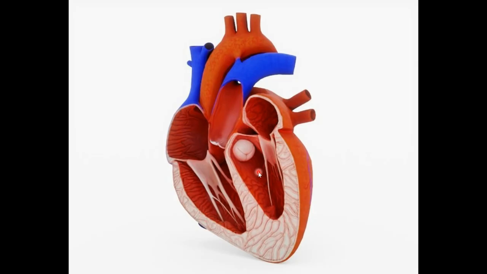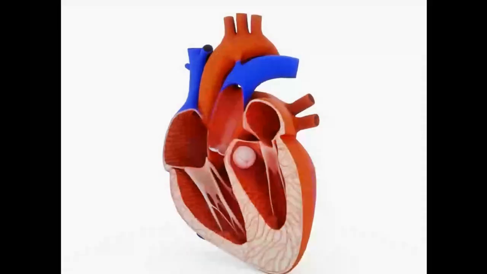And so what about this one? 3 names. All right, so we see structurally it's in between the atrium and the ventricle, so AV makes sense. Also structurally, it's got 2 flaps, so bicuspid. Okay, I get that, but mitral valve? What in the world is that? Where did that come from?